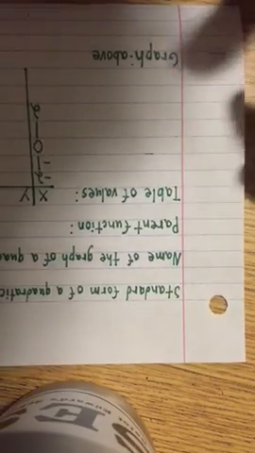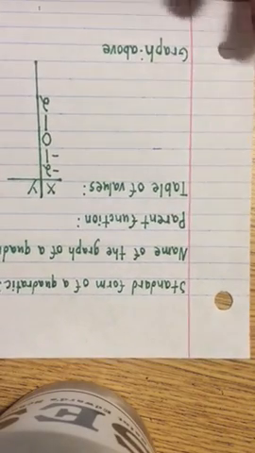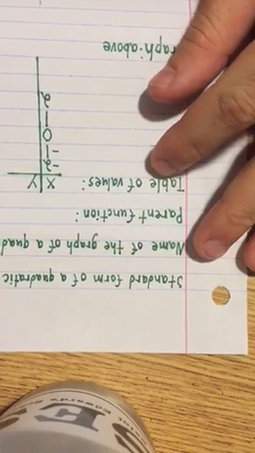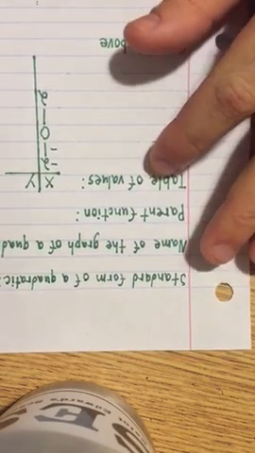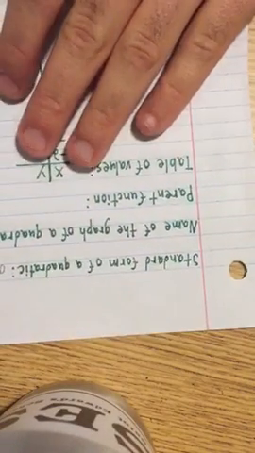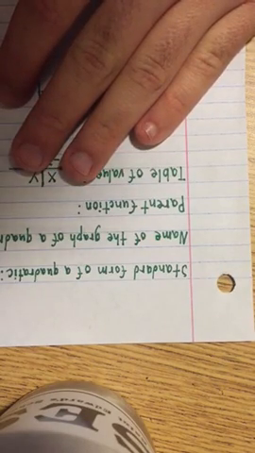Welcome to this screencast. In the screencast, I'm pretty much just going to show you how to fill out these notes here. So we're going to look at graphing quadratics. The standard form of a quadratic is going to be ax squared plus bx plus c equals 0. And the name of this graph is going to be a parabola.